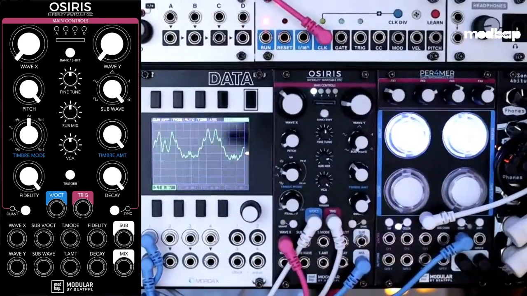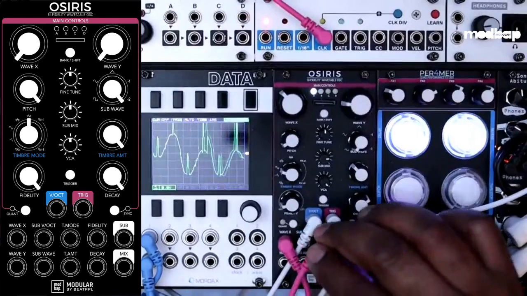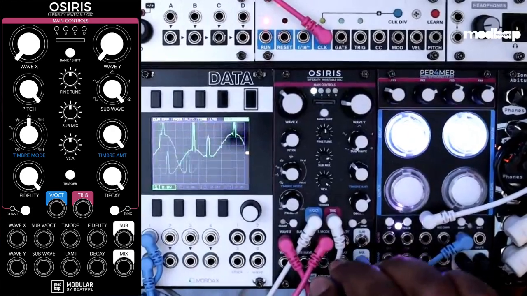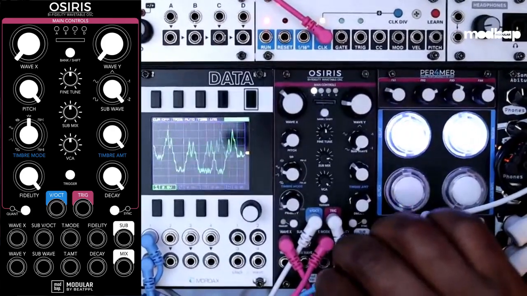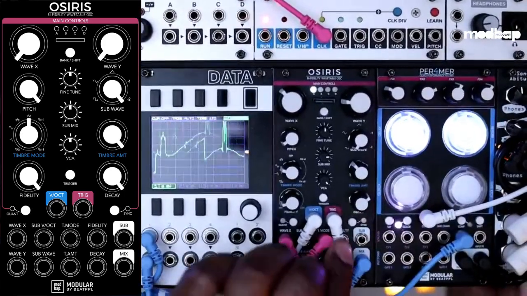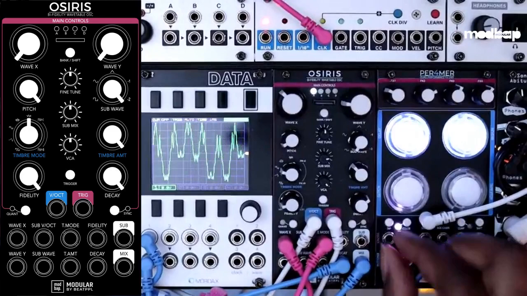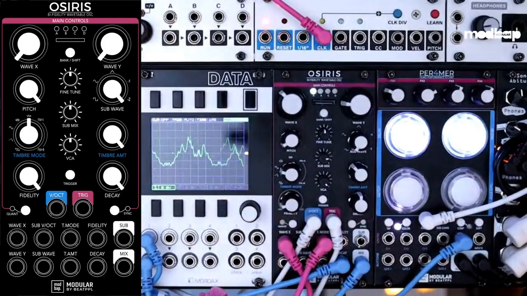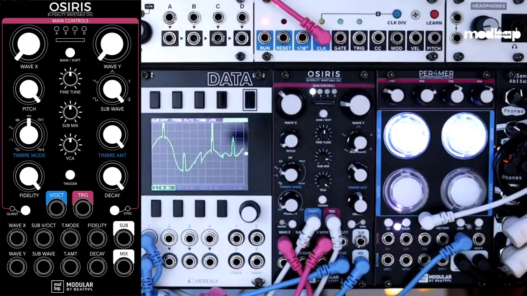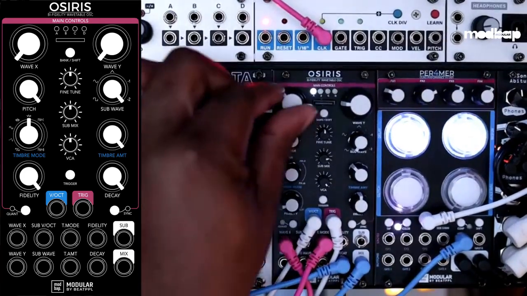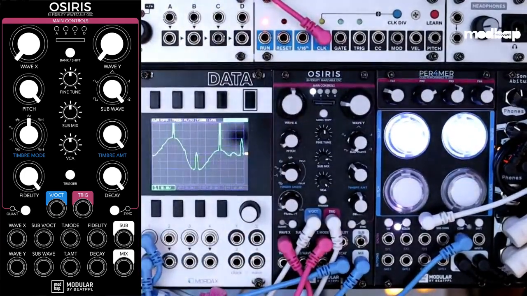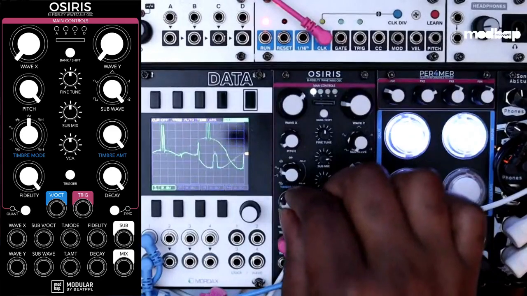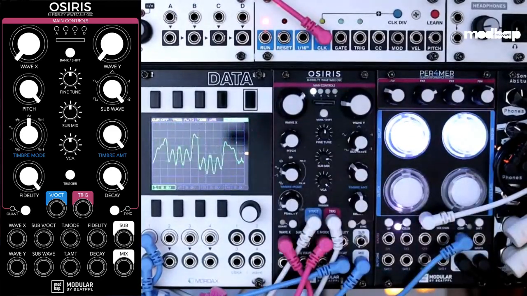A little heavy-handed, so let's try some other modulation that I have going through here. And I'm going to modulate this now, the K. Now let's make this noisy just to show you that it's not just pretty. Bear with me.